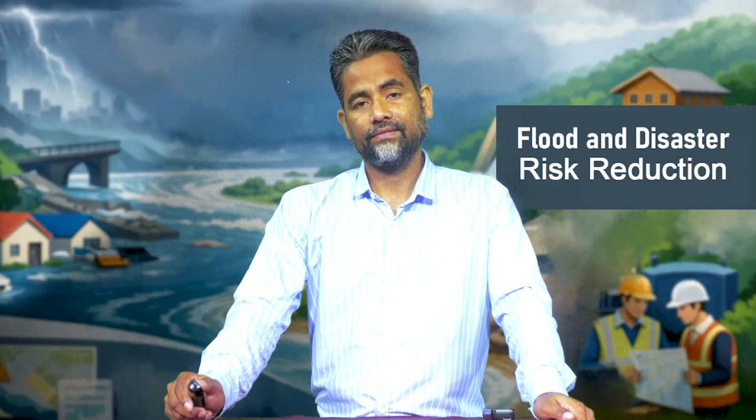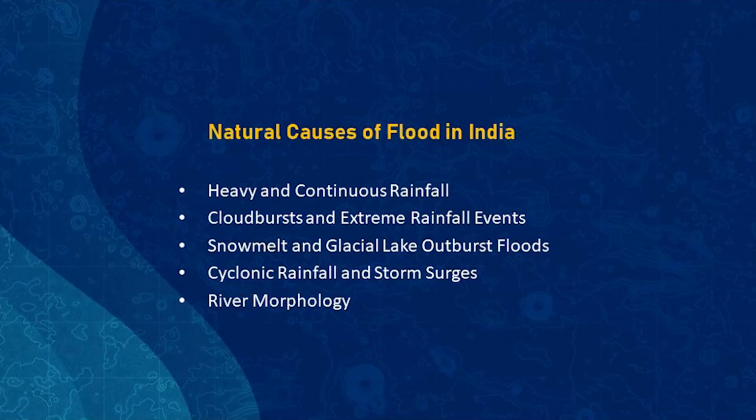Heavy and continuous rainfall. Intense and prolonged monsoon rainfall is the single most common cause of flooding in India. Excessive rain in upper catchments leads to rapid accumulation of water, exceeding the river's natural carrying capacity and causing overflow into surrounding plains. This is especially severe in the Brahmaputra basin, where heavy rainfall in Arunachal Pradesh and Assam frequently results in large-scale flooding across Assam and neighboring states.